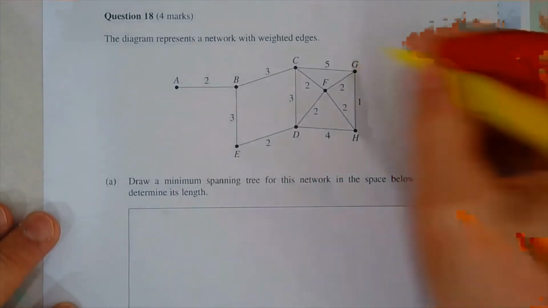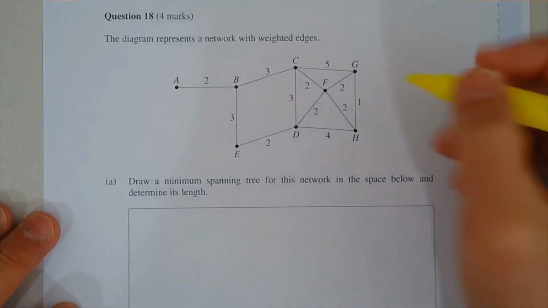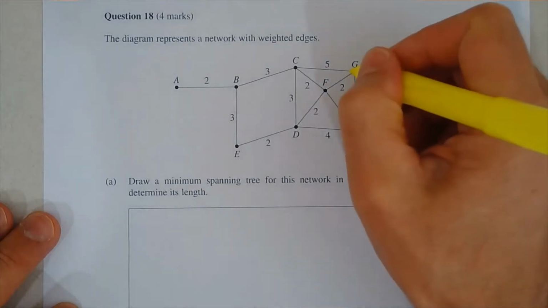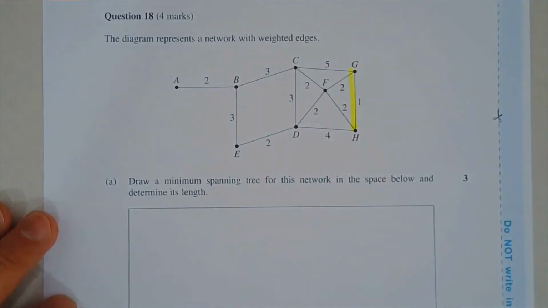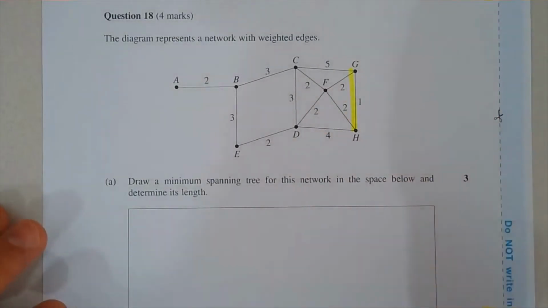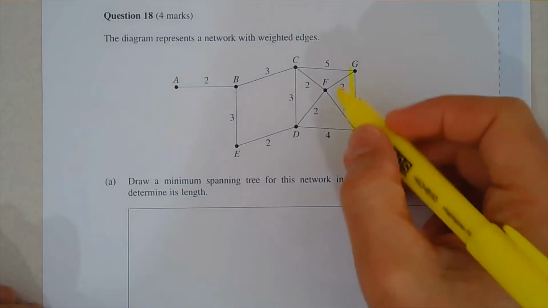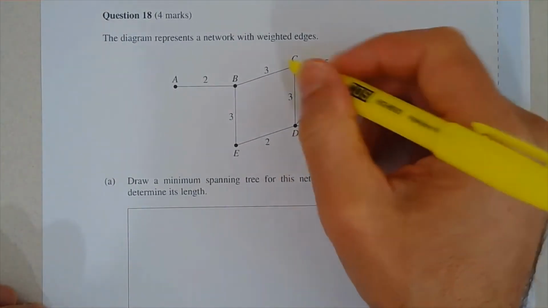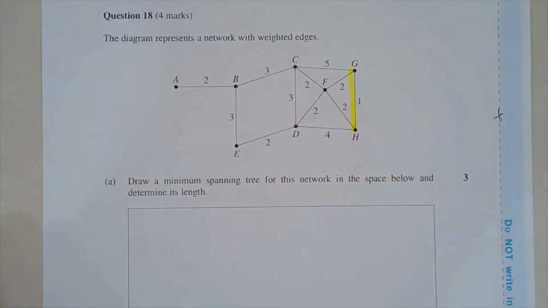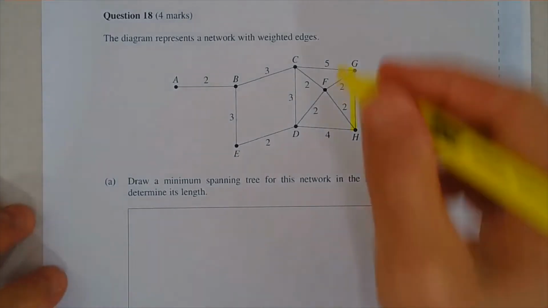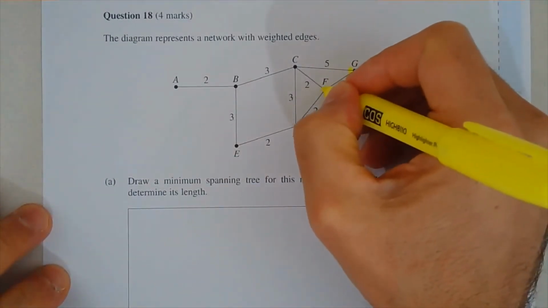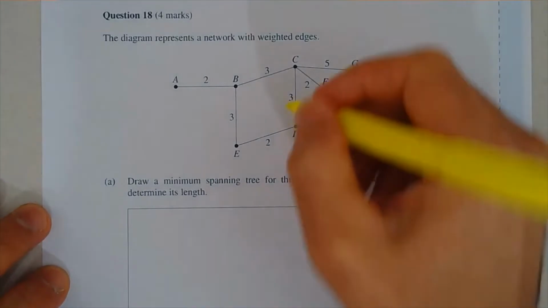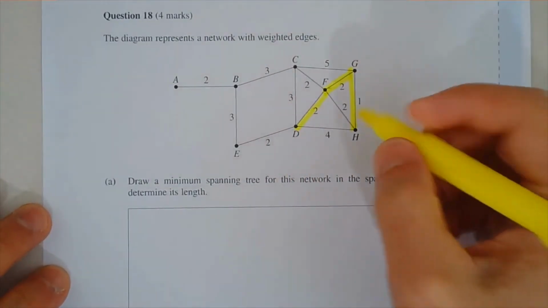So let's have a look at the edges just by inspection. The lowest weight edge is GH, so I might just highlight that. The next highest edges in weight are weight 2s. So we have FG, FH, FD, FC, ED and AB. That's the next highest weight up from 1. So I might highlight FG, FD, FC.